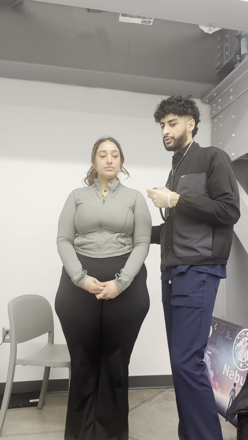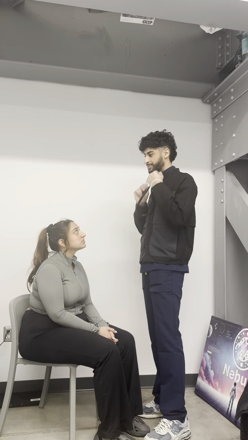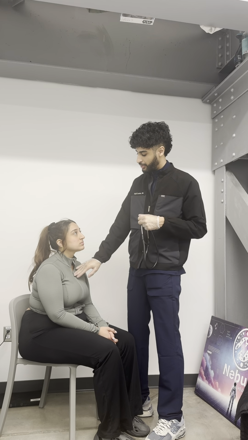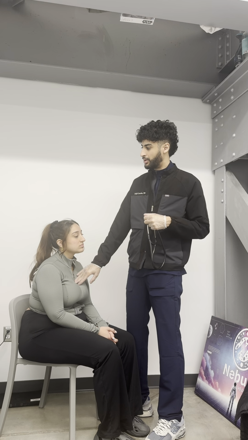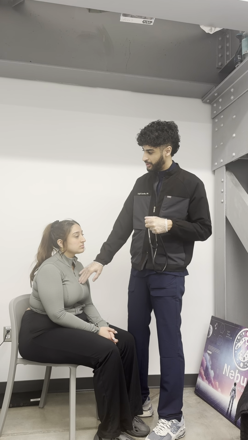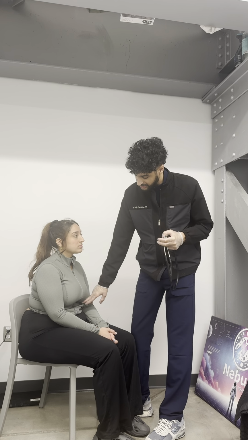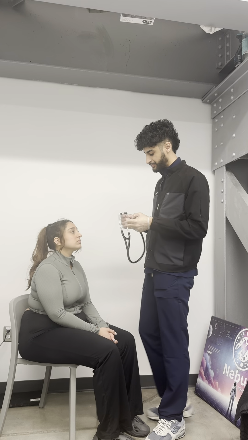Alright, lung sounds are clear, no abnormal breath sounds are present. Next, we're going to examine the client's heart sounds, beginning with the aortic, pulmonic, aortic, pulmonary, Erb's point, tricuspid, and mitral valve. We're going to assess that for 60 seconds.